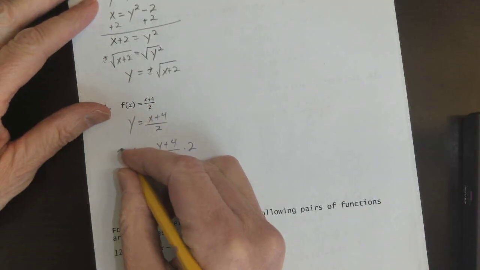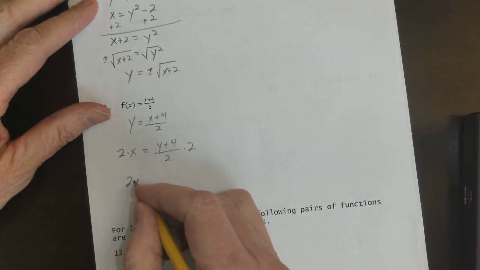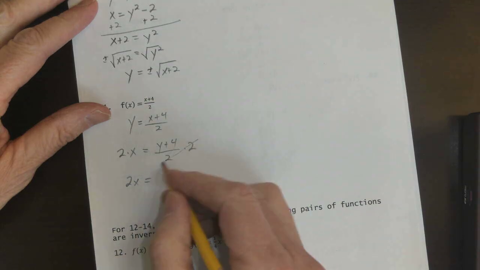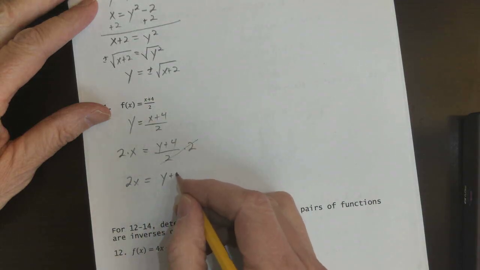And last one here, y equals x plus 4 over 2 means x equals y plus 4 over 2. I'm going to multiply both sides by 2 first because I'm solving for y. 2x equals, those cancel, y plus 4.